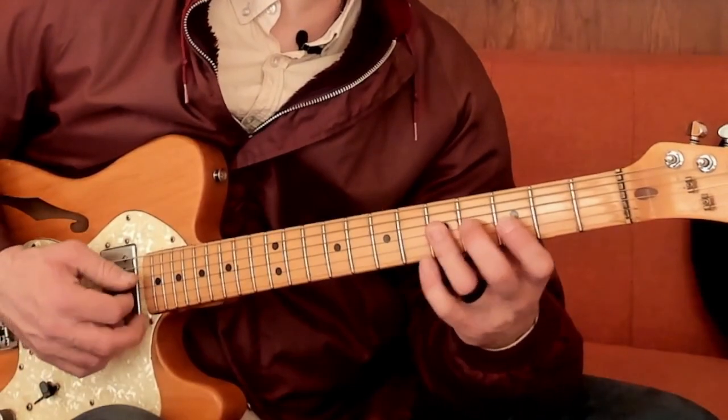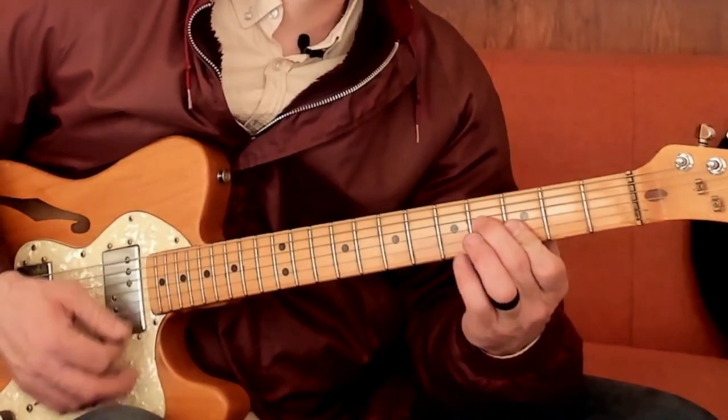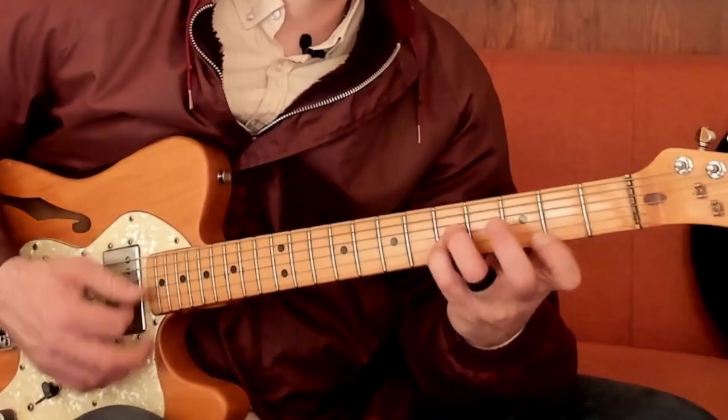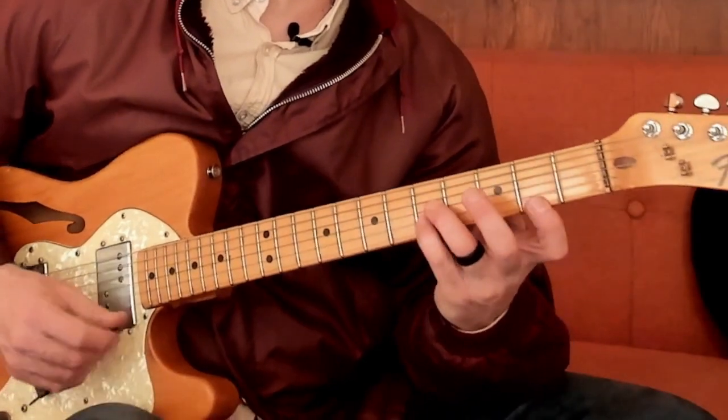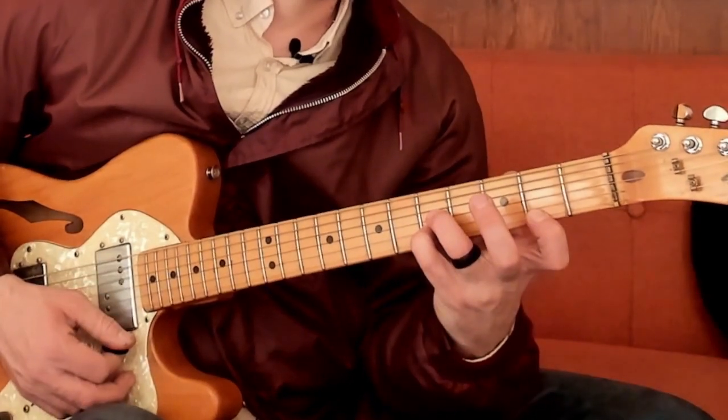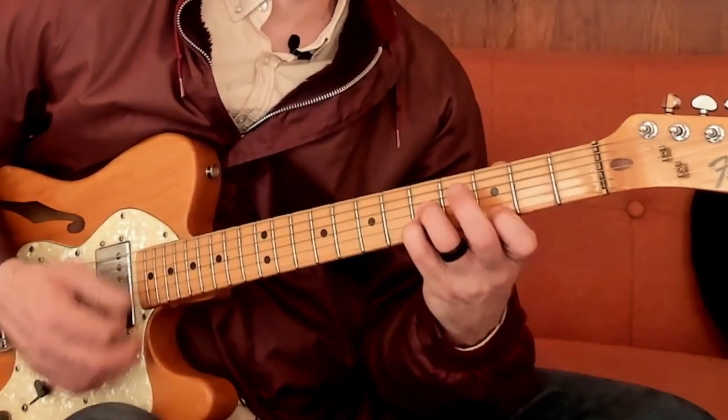Then when I go to the G, this sounds too happy. So I want to put that A on it. And then I do that kind of dissonant reach back to that F sharp right there. So I'm playing a C chord.